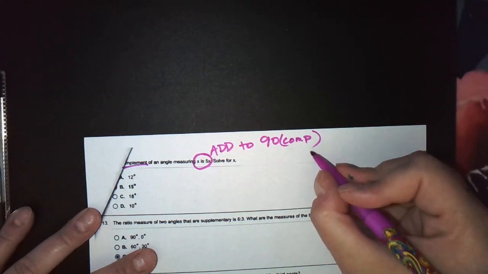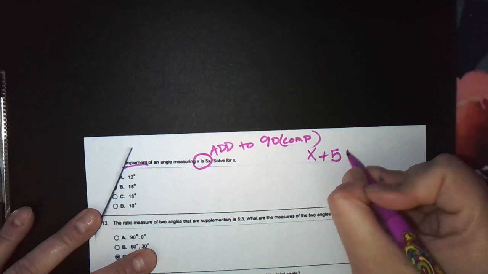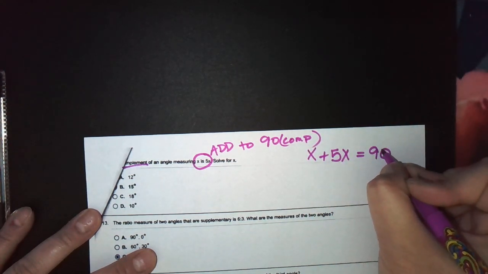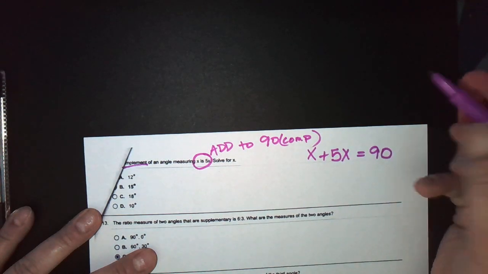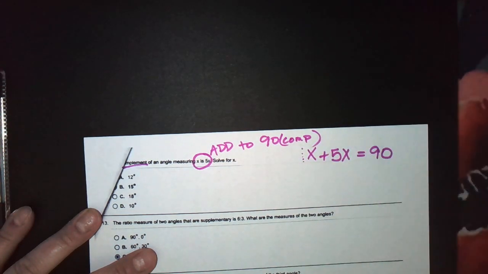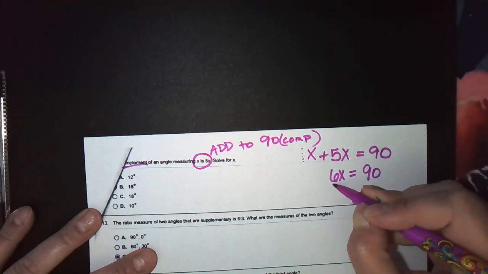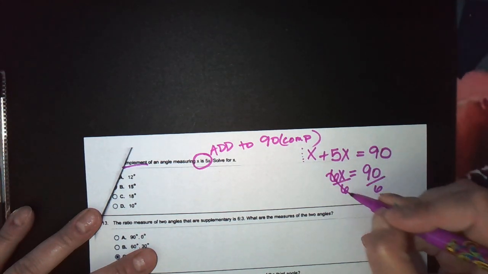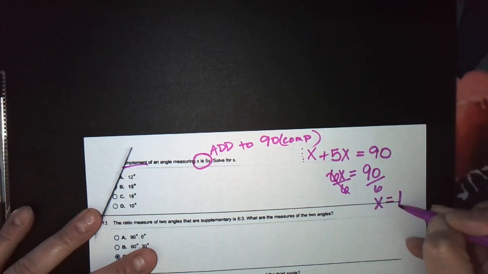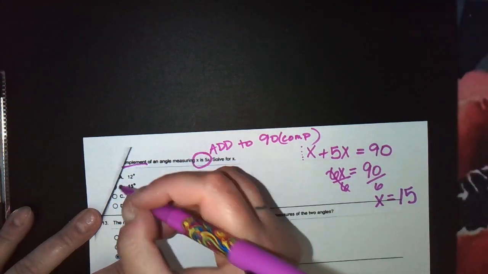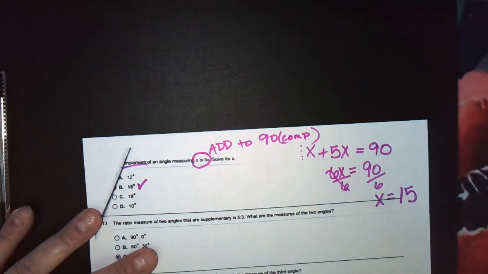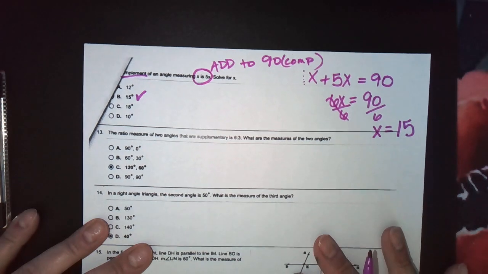So let's do it. We're going to have x plus 5x, and it equals 90. And then it says solve for x. So let's add: 1x plus 5x is 6x. Divide by 6. And x equals 15. Hey, bam. All right, let's go to number 13.